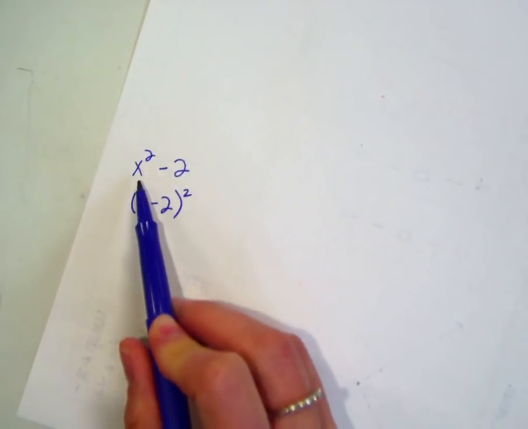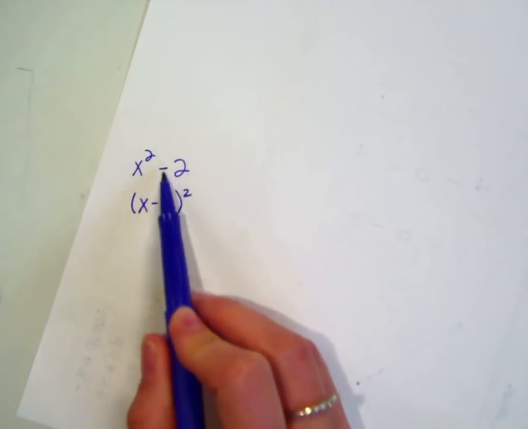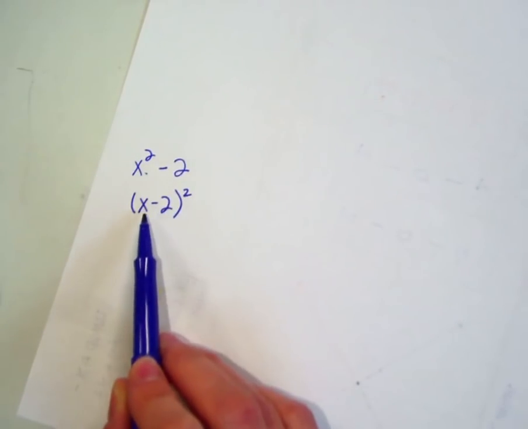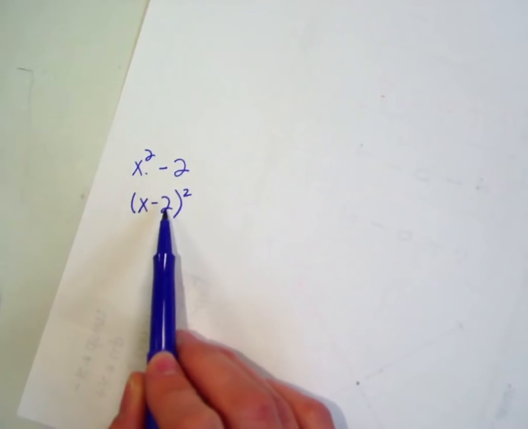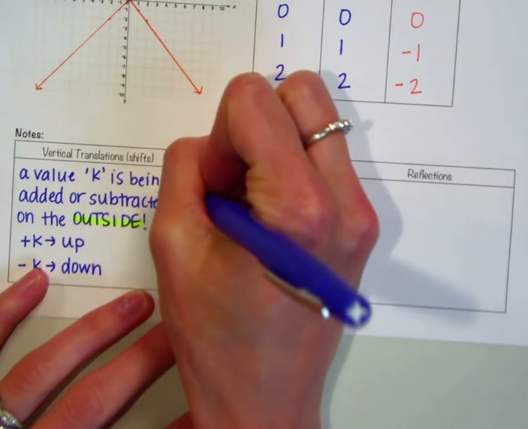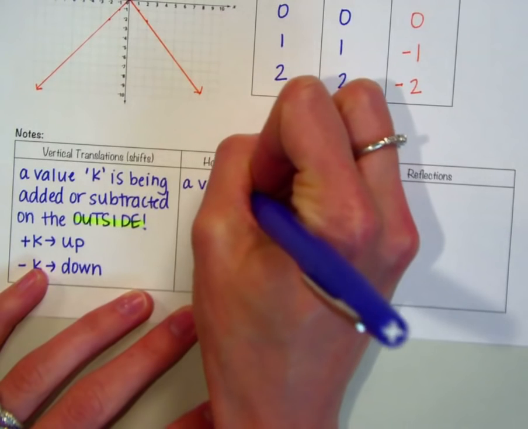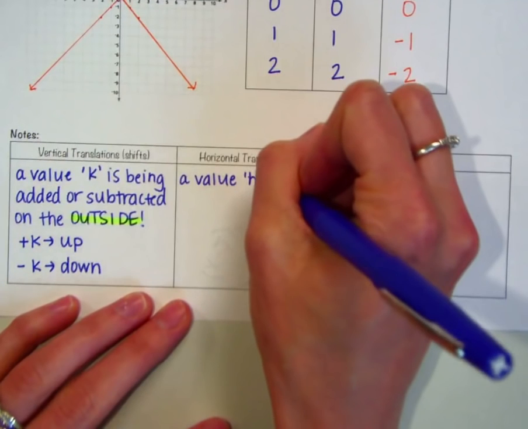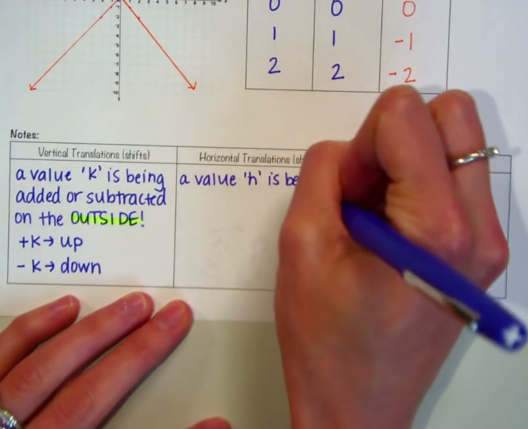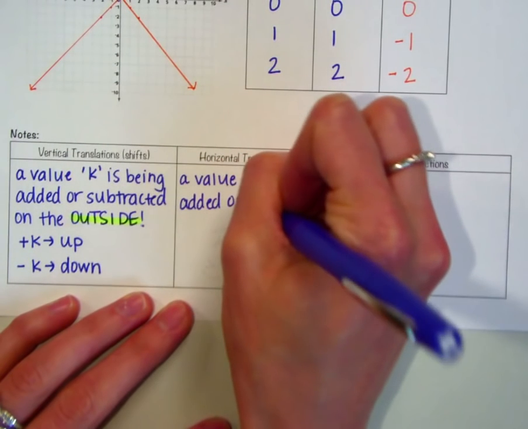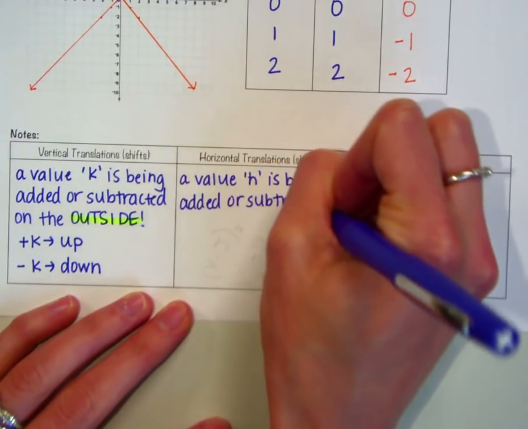Again, look at what's being squared. If it's just the x that's being squared and then you're subtracting something, that's outside of this. But now what's being squared is this whole quantity. So that would be considered on the inside. So a horizontal translation is when a value, and we'll call this one something different, we'll just call that h, is being added or subtracted on the inside.